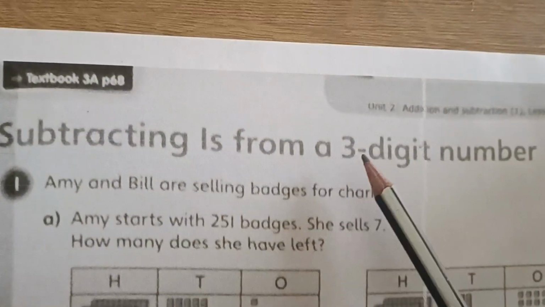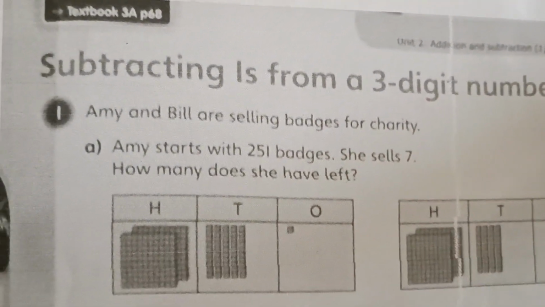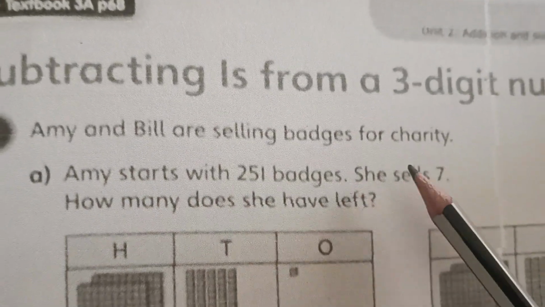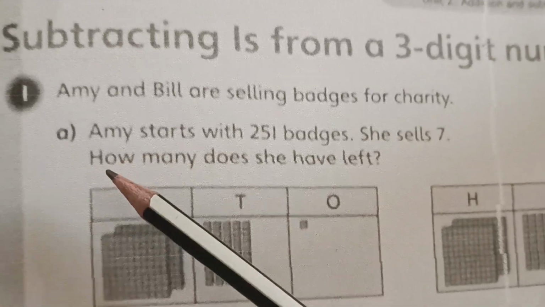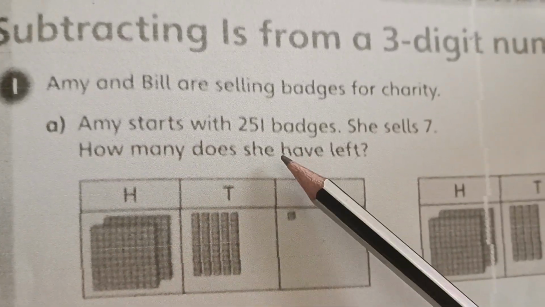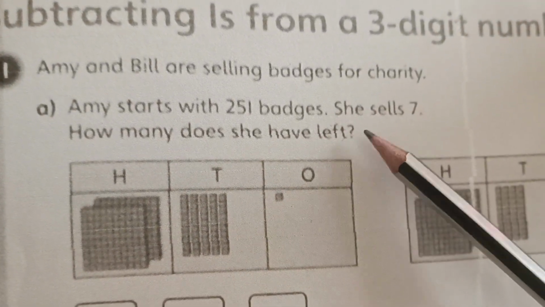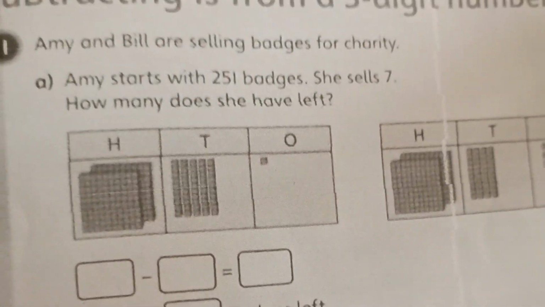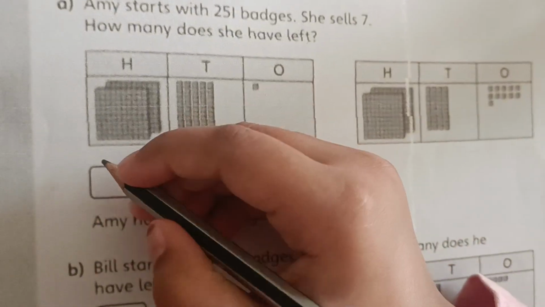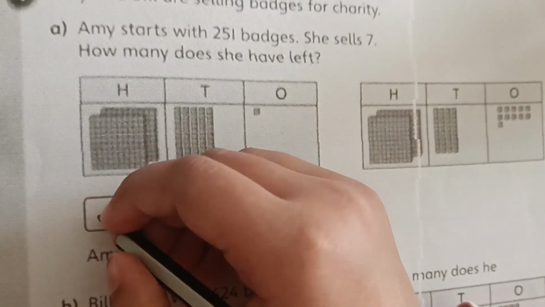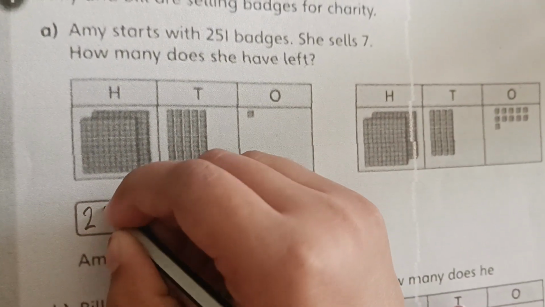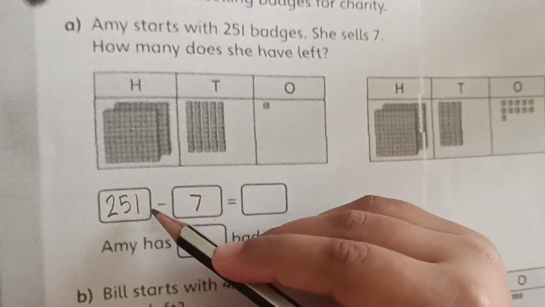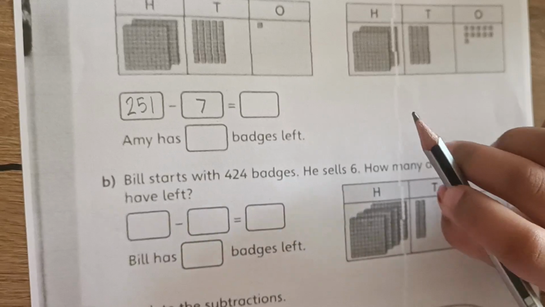Subtracting ones from a 3-digit number. 1. Amy and Bill are selling badges for charity. A. Amy starts with 251 badges. She sells 7. How many does she have left? Let's write 251 here, minus 7. Let's subtract.